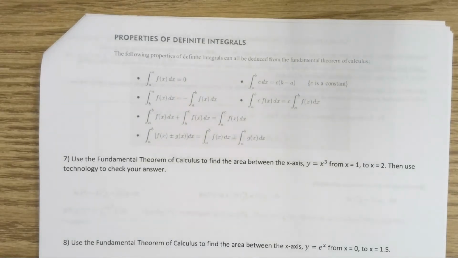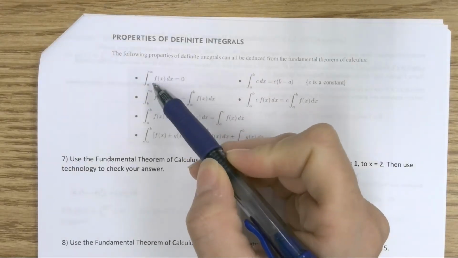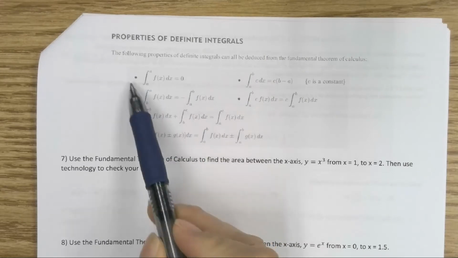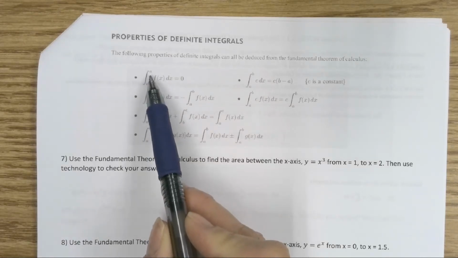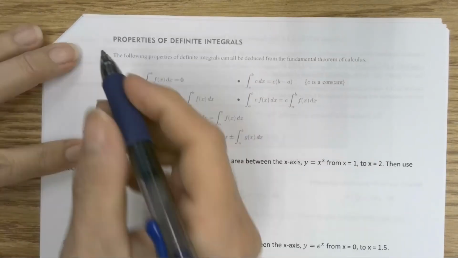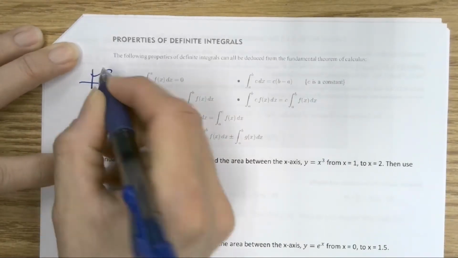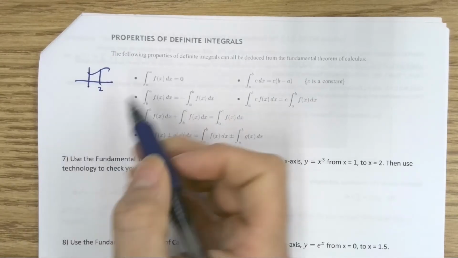Remember, a definite integral is an integral where you are evaluating with limits of integration. So you have a lower limit and an upper limit. You are finding a numeric value that represents the area under a curve. This first property says that if you are integrating from a number to the same number, so from 2 to 2, obviously there is no area because there's no width to the interval that you're looking at, which is why the answer is 0.